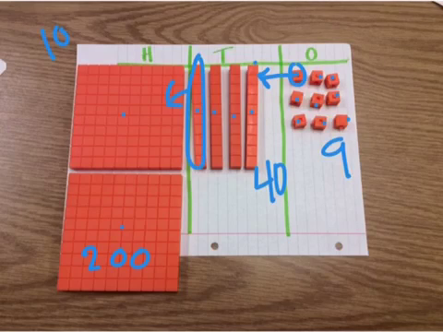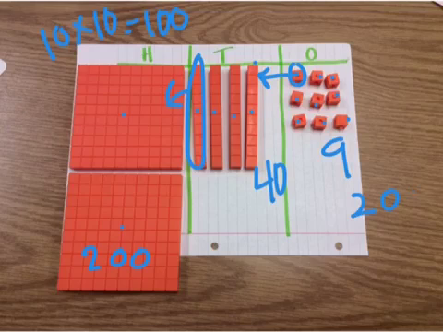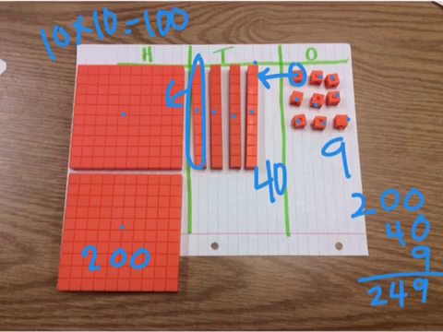I'm going to write that up here. 10 groups of 10 equals 100. So since we have 2 groups of 100, that means we have 200. So let's now add these together. We have 200, 40, and 9, which means we have 249 all together. Great job again, second graders.